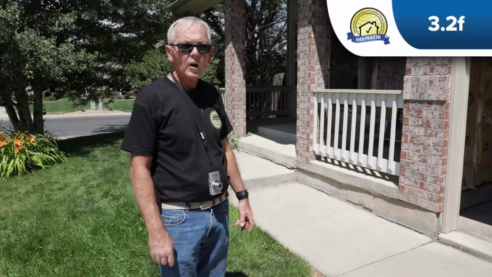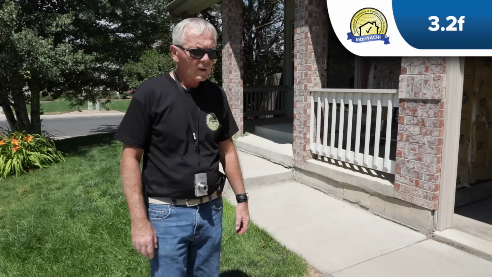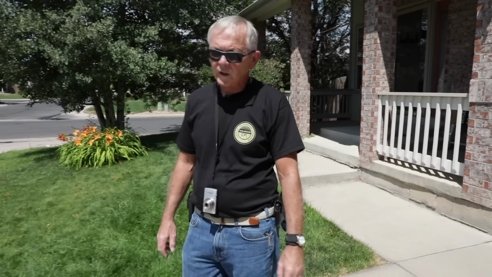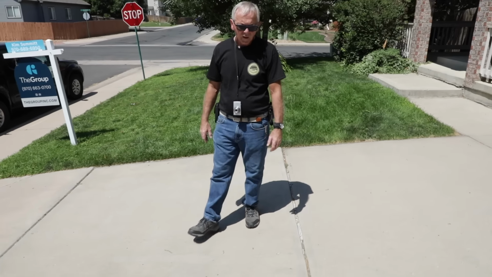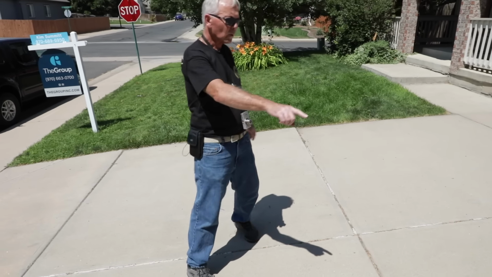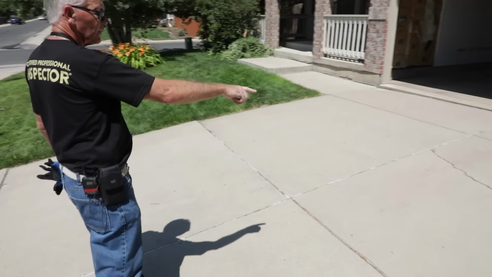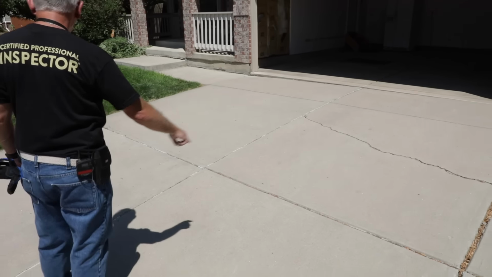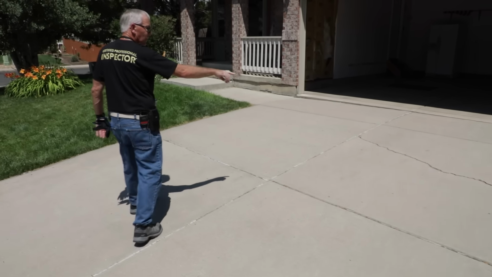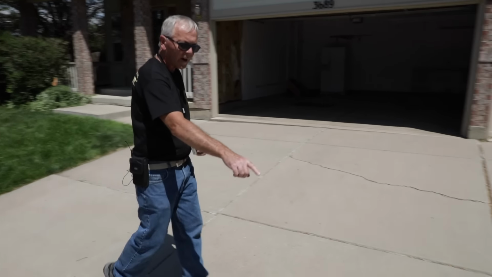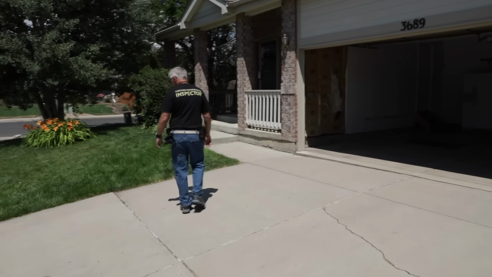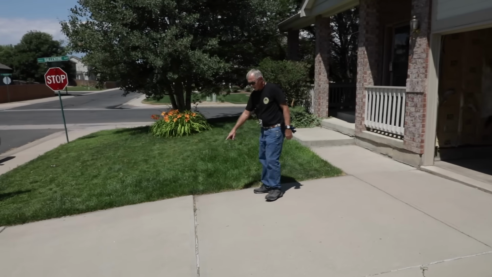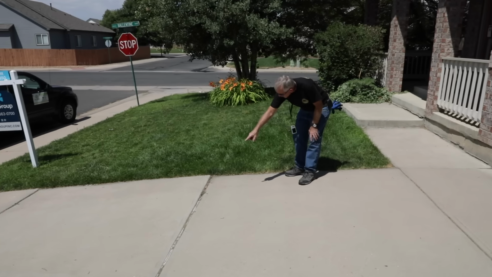This next part is walkways and driveways. So what we want to do now is take a good close look at our flat work in the driveway. And right away I can see we've got some cracking on that section there. We've got a little bit of cracking back here. But one thing I noticed on this driveway, we got a bit of movement here.